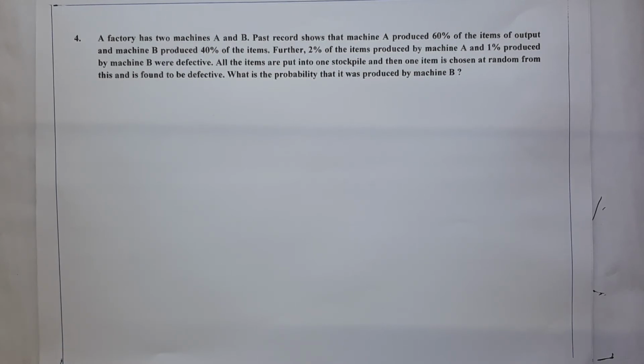Here there are two types of machine, machine A and machine B. An item produced by machine A, suppose we take as event E1, and an item produced by machine B is considered the second event. Here the item selected is already defective. The probability of the first machine producing a defective item is already given as 2%, and for the second machine it is already given as 1%. Here, one item is chosen at random from this and is found to be defective, and the question is the probability that it came from a particular machine.